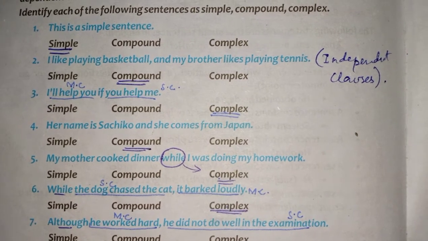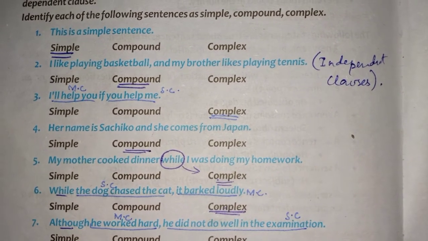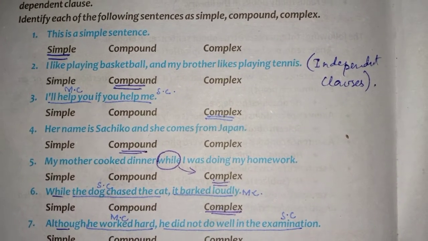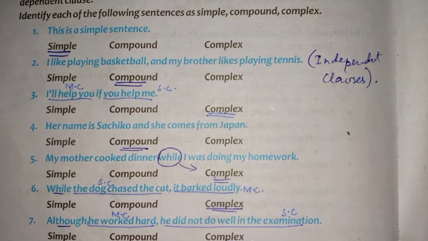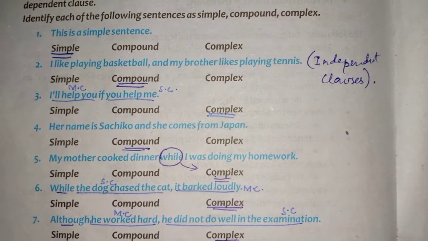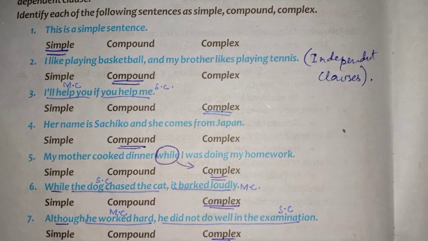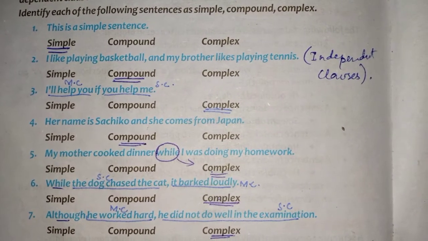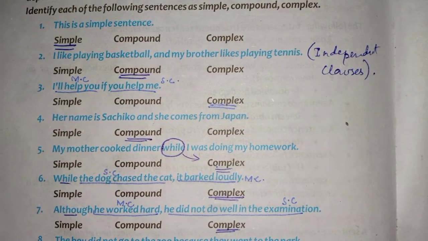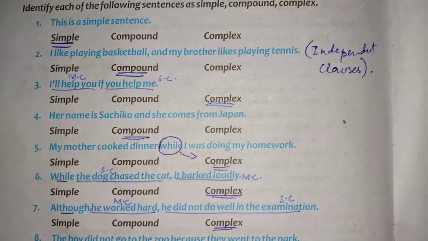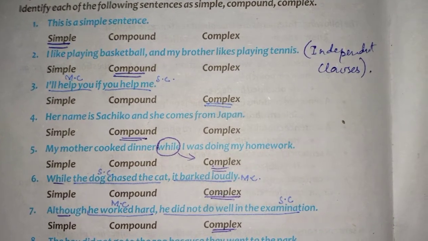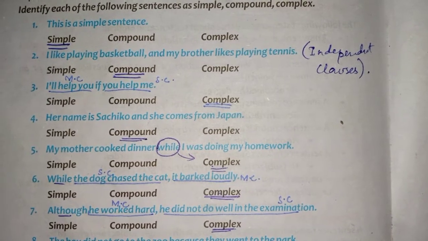Now, part 3. I'll help you if you help me. If clause, if you help me. This one is the subordinate clause. I'll help you is a main clause. So, according to the previous definition of complex sentences, what is it? It is a complex sentence. Having a main clause and a subordinate clause is called a complex sentence. Clear? So the third option is correct for it.